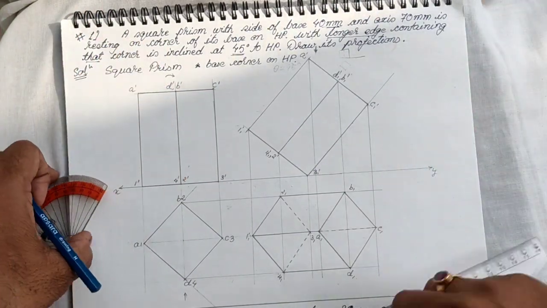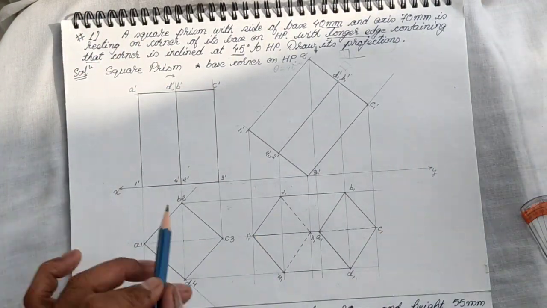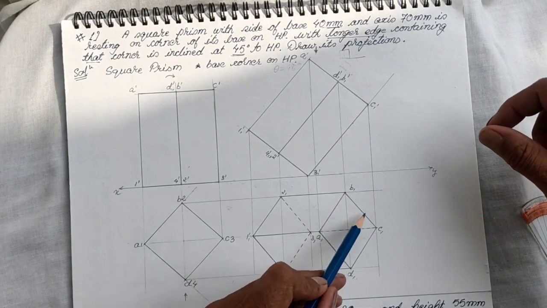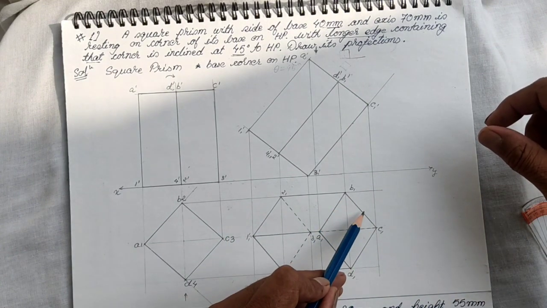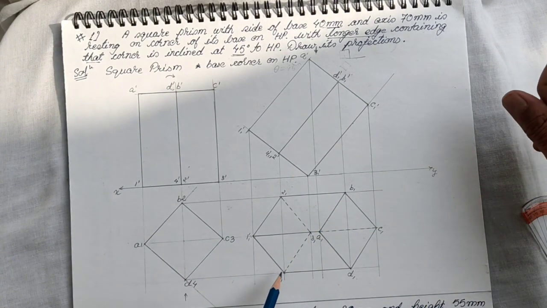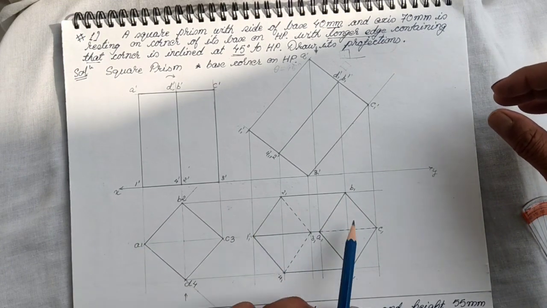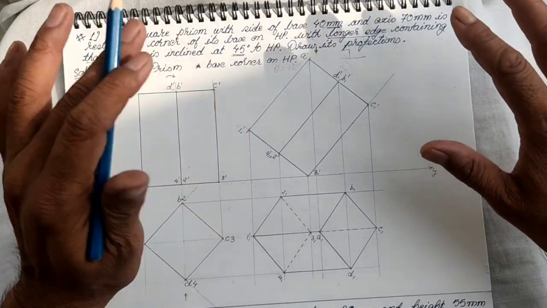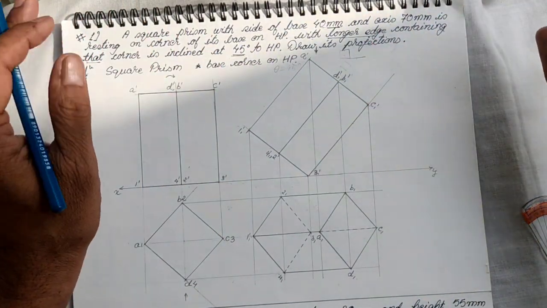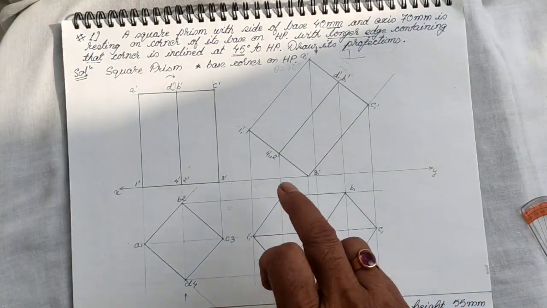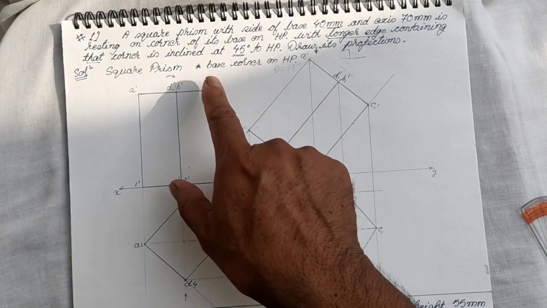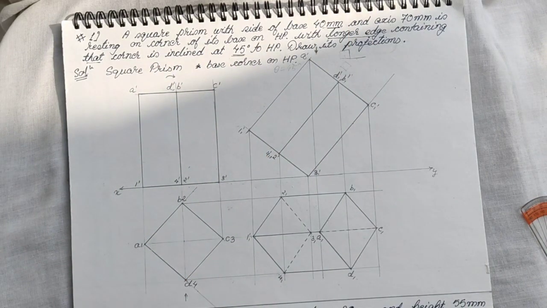So now we can say all. Again I'll check whether I have drawn all. So bases A, B, C, D are drawn. Bottom base 1, 2, 3, 4 is drawn. A1, B2, C3, D4. That means all the edges are drawn. So thus this projection for the square prism for the given condition is done.